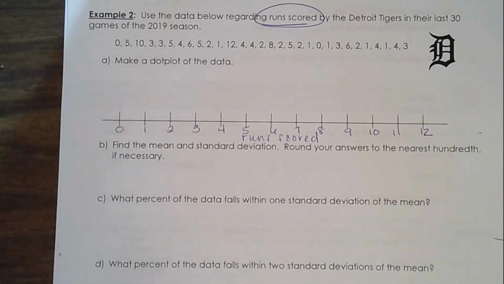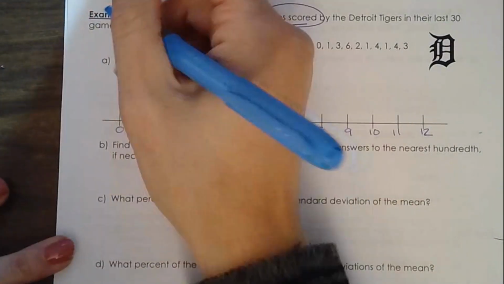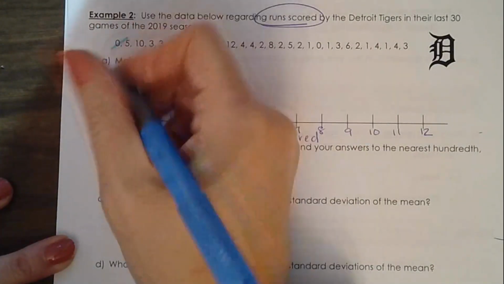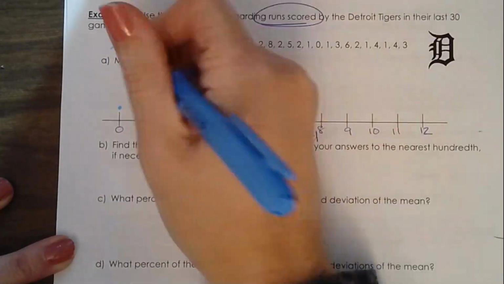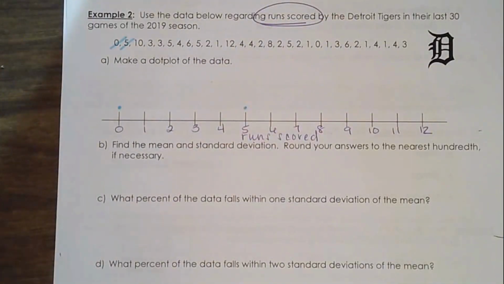If you have a highlighter, it'll make it a little quicker. The first one, you have a dot at 0, so you put a dot at 0. Next one, dot at 5, so you put a dot at 5. Remember, if it occurs more than once, stack it right on top of each other.